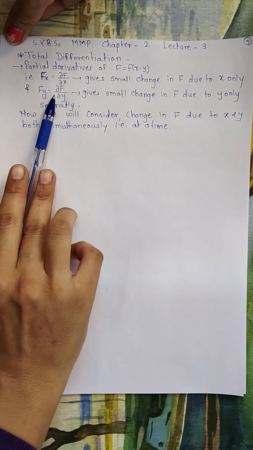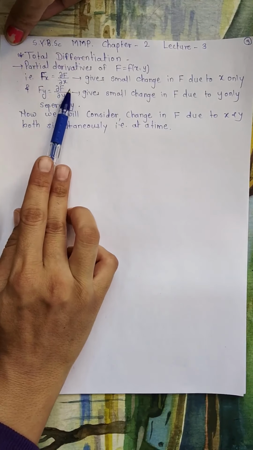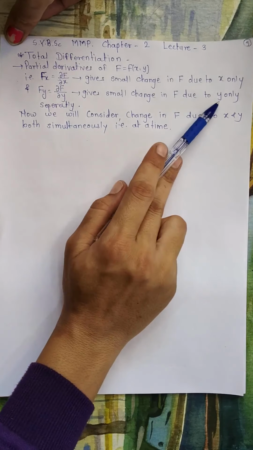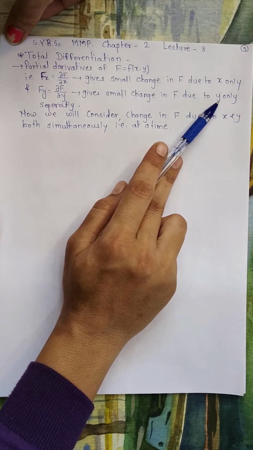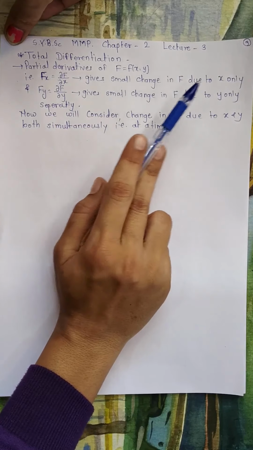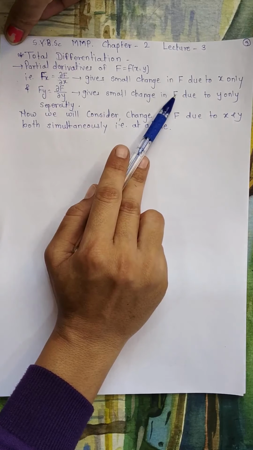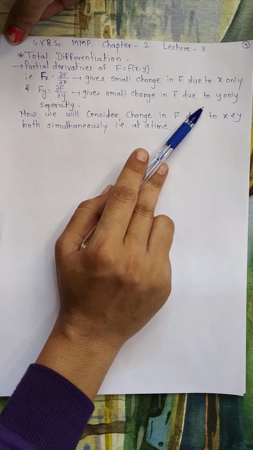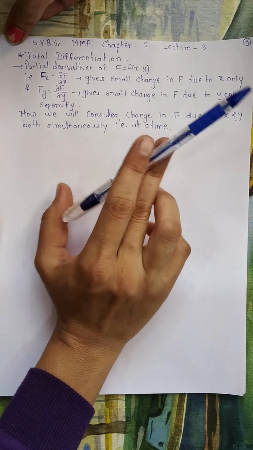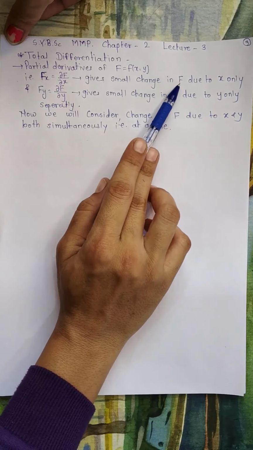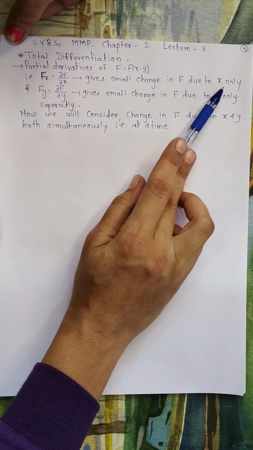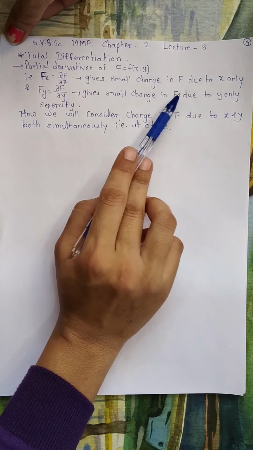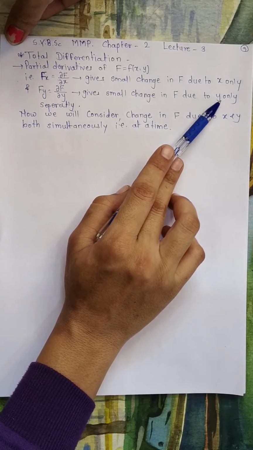And in the second case f_y, that is dou f upon dou y, where x is constant and there is only a change in y to y plus delta y, due to which f changes from f to f plus delta f. So here we have studied the change in a function due to x separately and the change in the function f due to y separately.